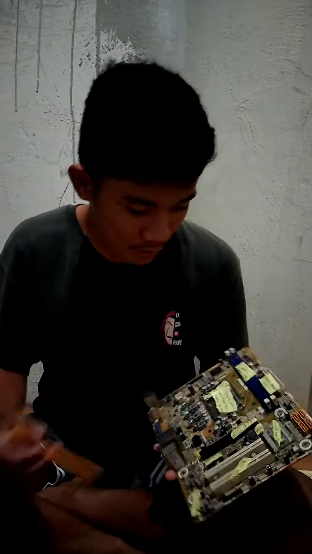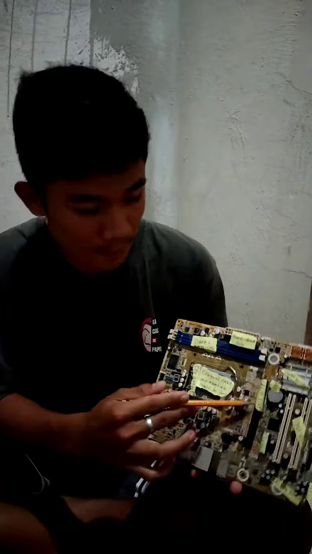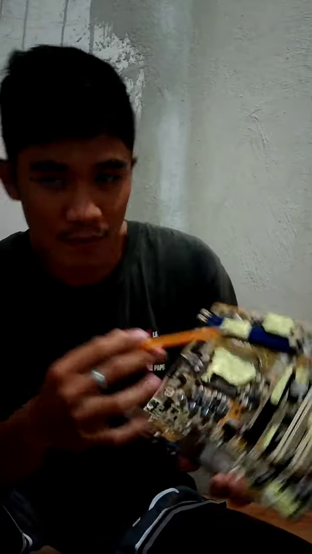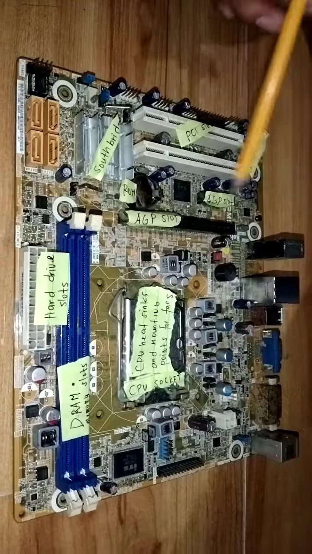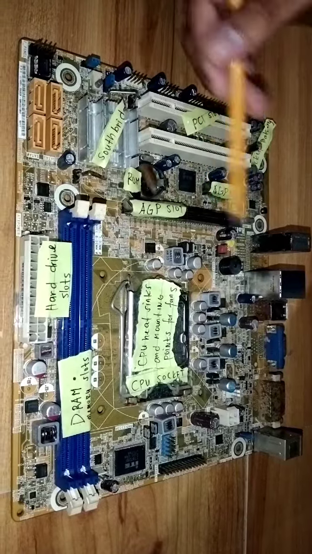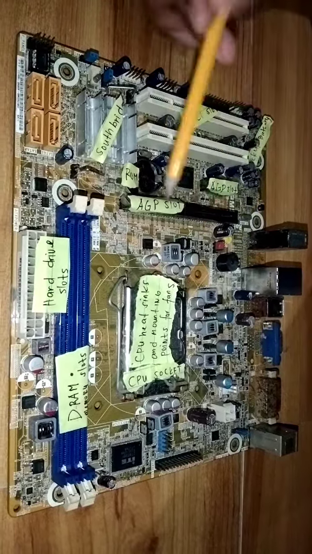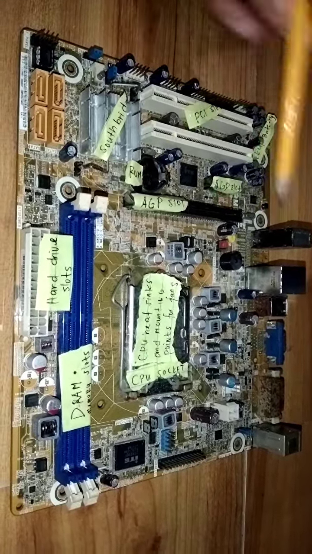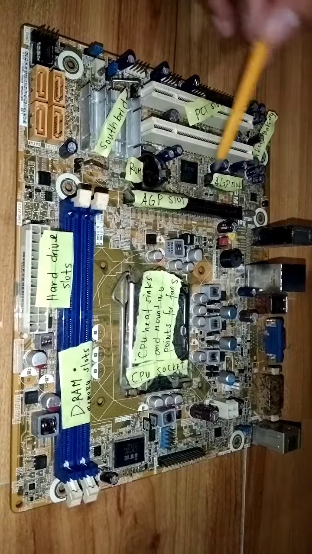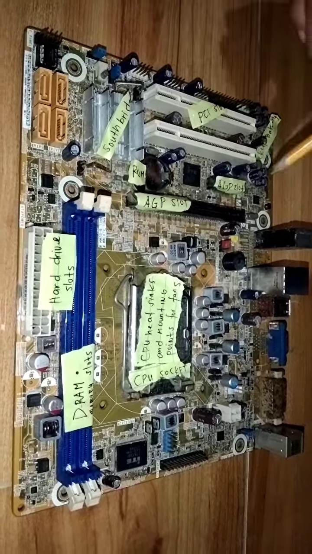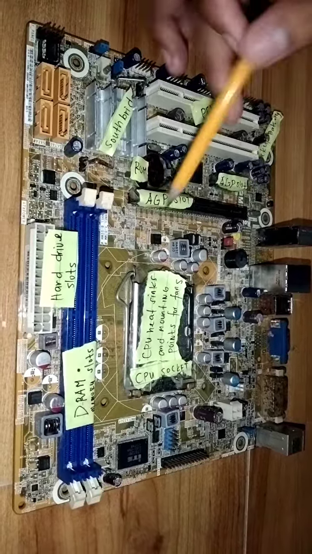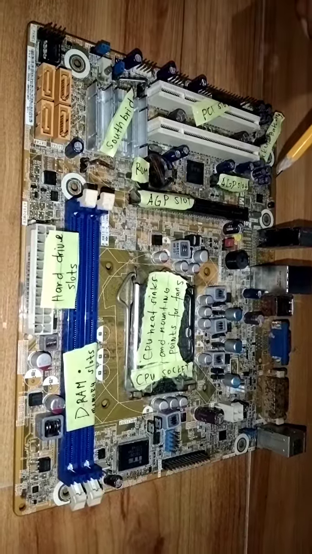And the third is AGP slots. So this is the AGP slots. AGP, or accelerated graphics port, is a parallel expansion card standard designed for attaching a video card to a computer system to assist in the acceleration of 3D computer graphics.